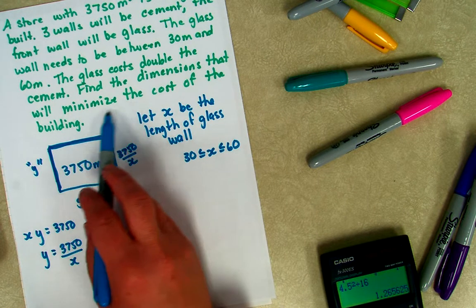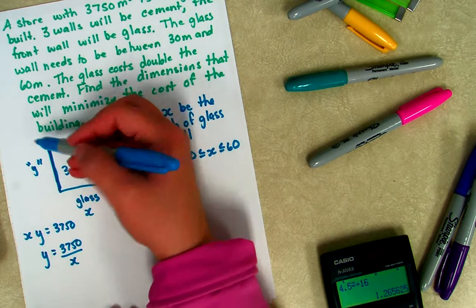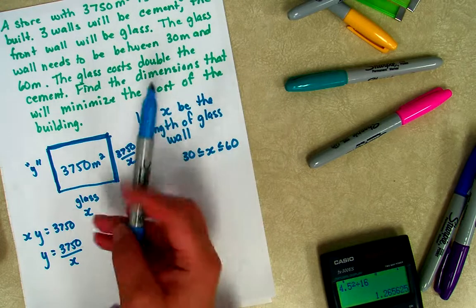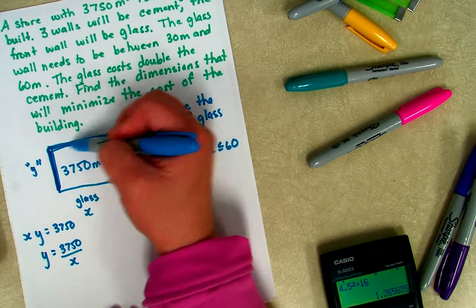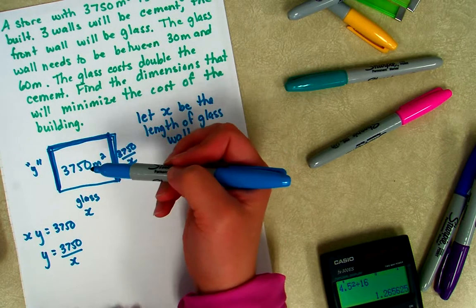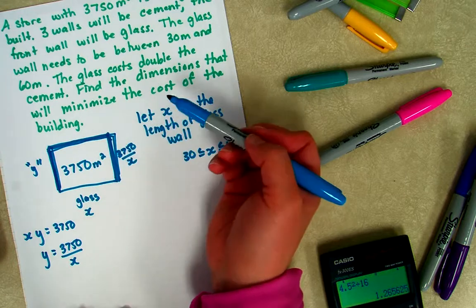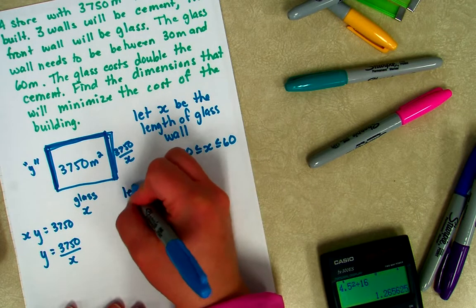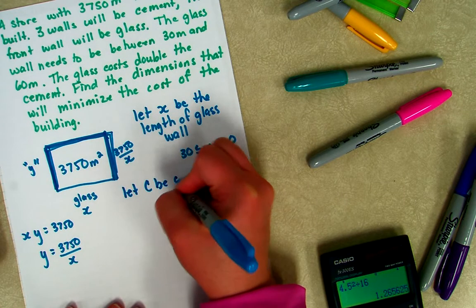Find the dimensions that will minimize the cost of the building. Well, the height is not really in determination because it's how long these walls are going to be that's going to affect the cost of it. So I'm going to let C be cost of cement.